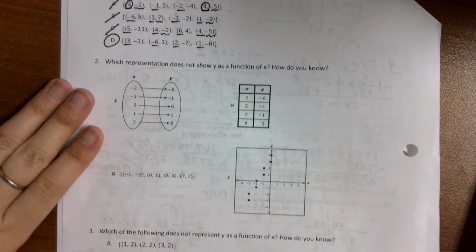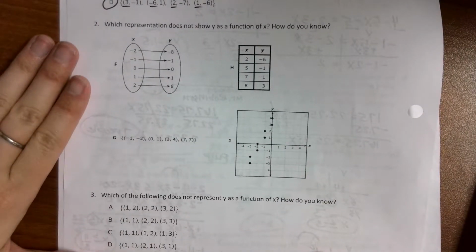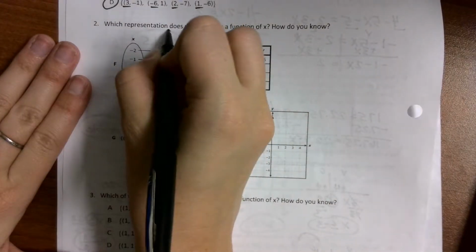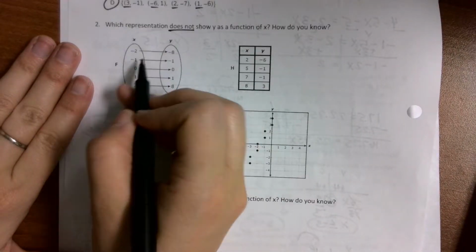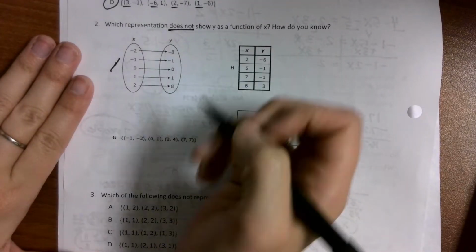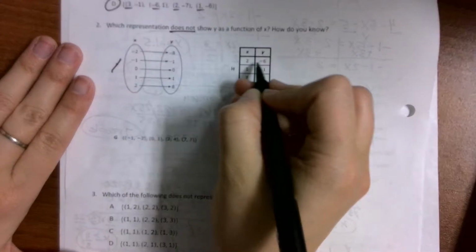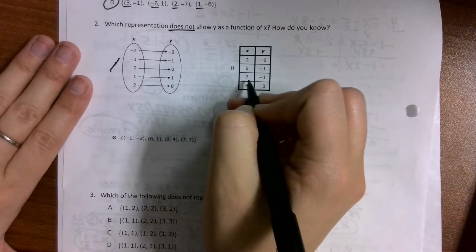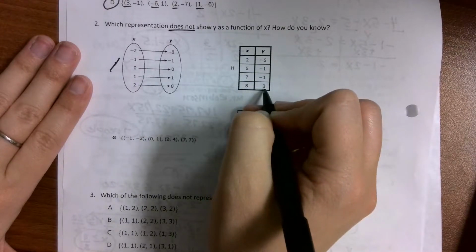Number 2, which representation does not show y as a function of x? Does not is our keyword. Every x value has only one y value in answer choice F. F is a function. H is a table. 2, -6, 5, -1, 7, -1, 8, 3.